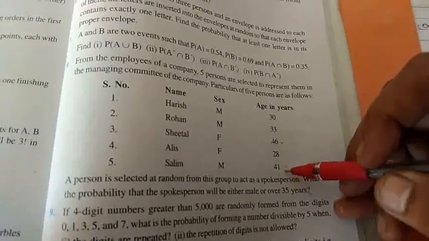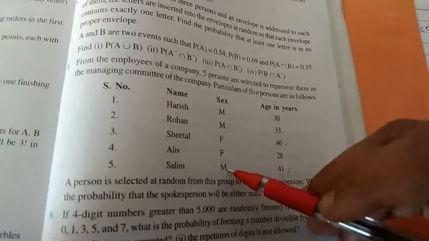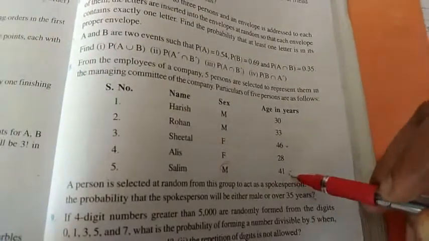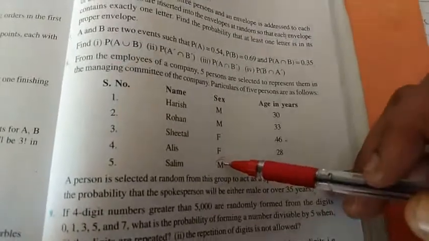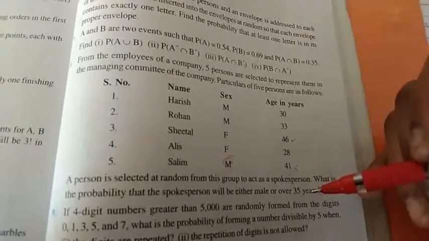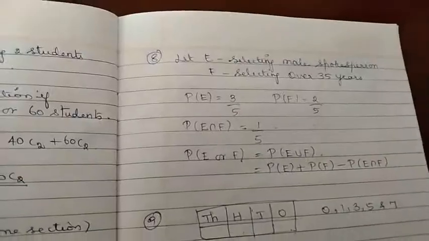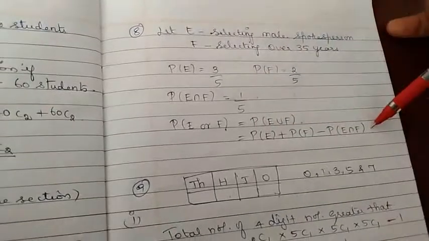Do we have any intersection for these two events? Yes, we have, because there is a male whose age is over 35. So there is one intersection, right? So 1 divided by 5 is the intersection. After finding all these, substitute in the formula. See, 3 by 5, 2 by 5 and 1 by 5, then substitute in the formula.